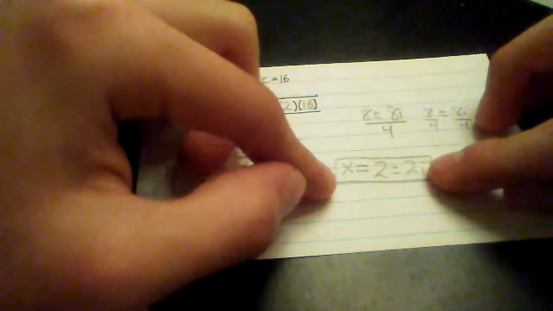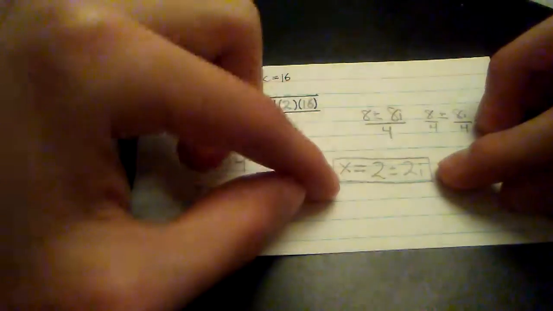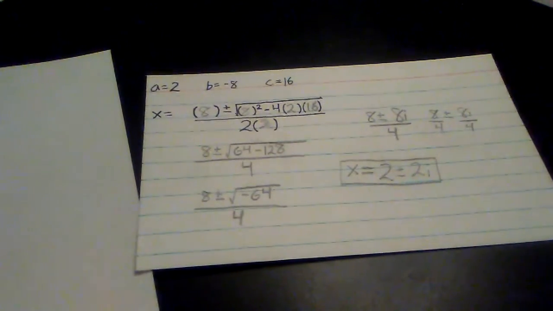So there would be your answer right there: x equals 2 plus or minus 2i. So there's your answer, done by the quadratic formula.